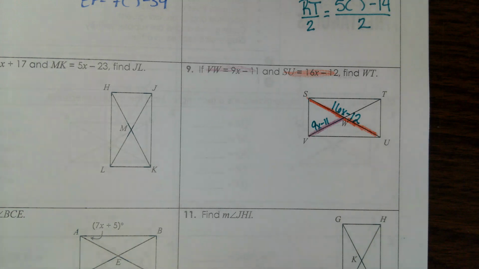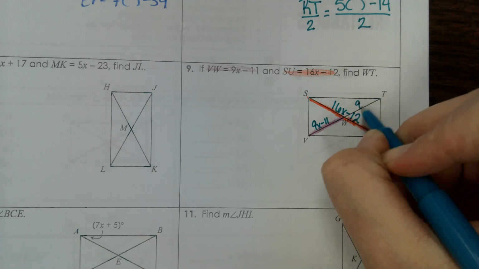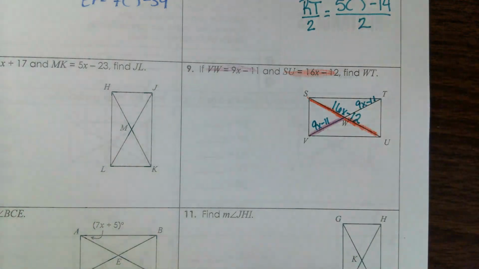Okay, well, what do we know about diagonals? That they are congruent and that they bisect each other. So that means this other half right here is also 9x minus 11.